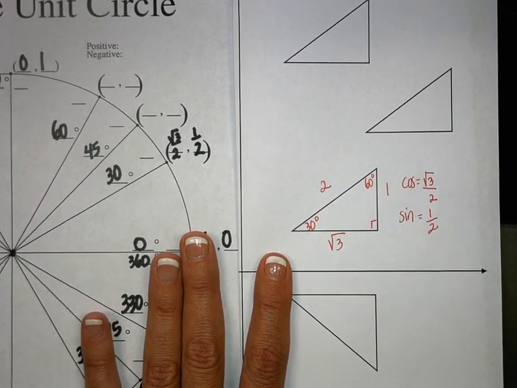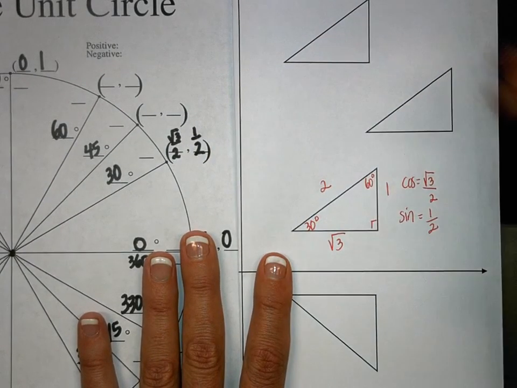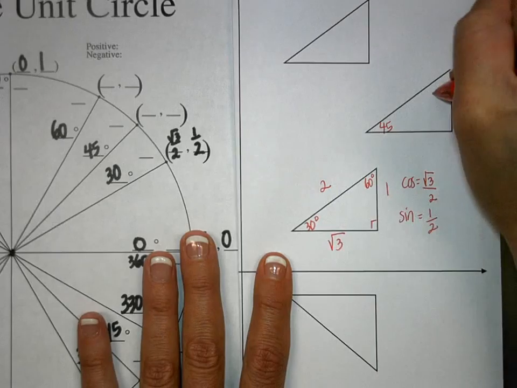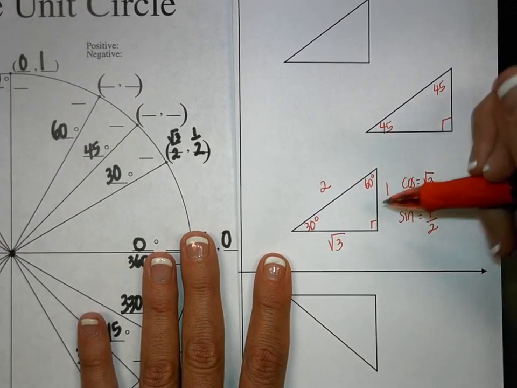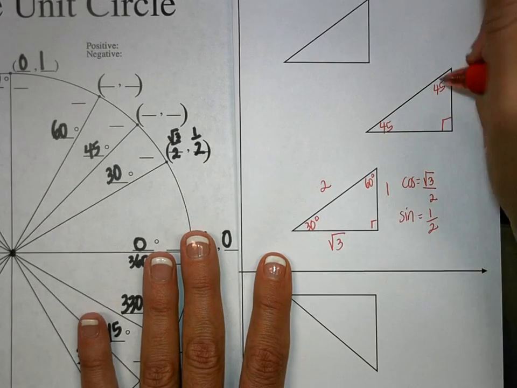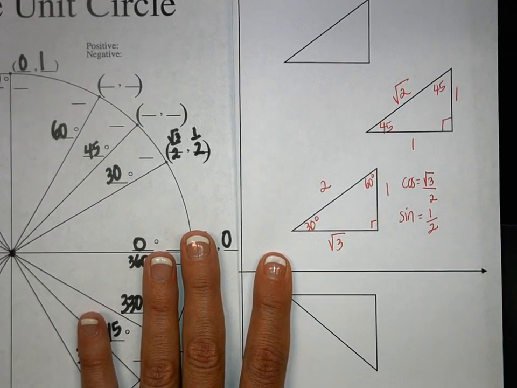Okay, so my next triangle is dealing with the what? 45. Good. So we have 45, 45, 90. What numbers go across from the 45s? 1. Please put away cell phones. And my hypotenuse is √2.